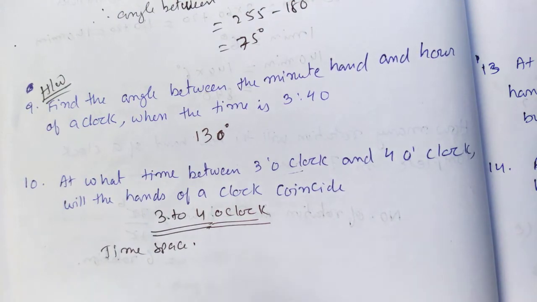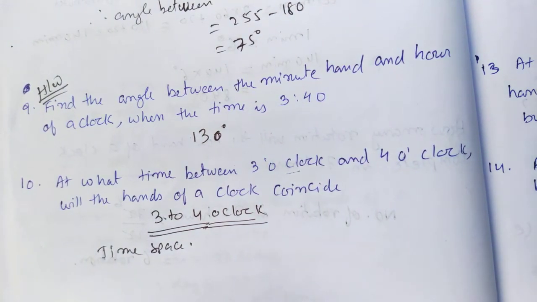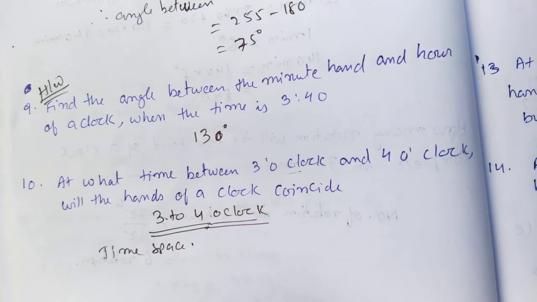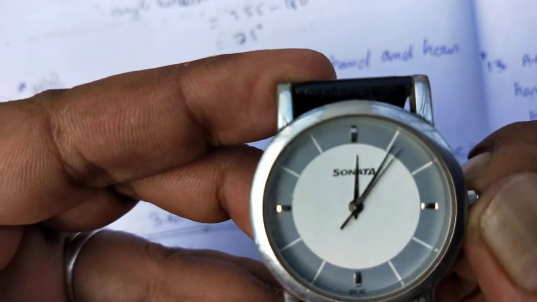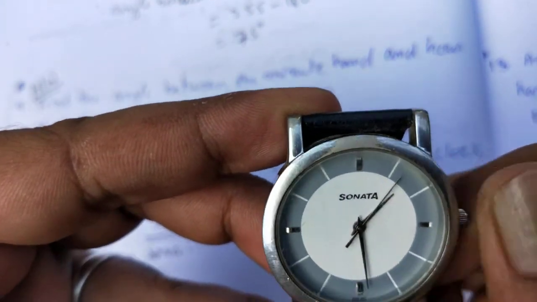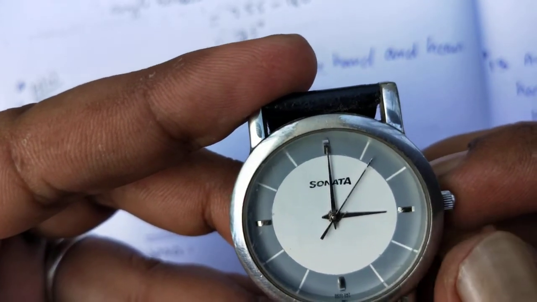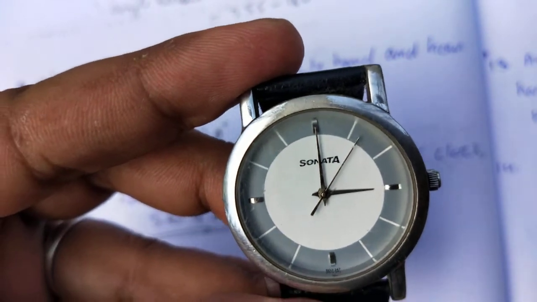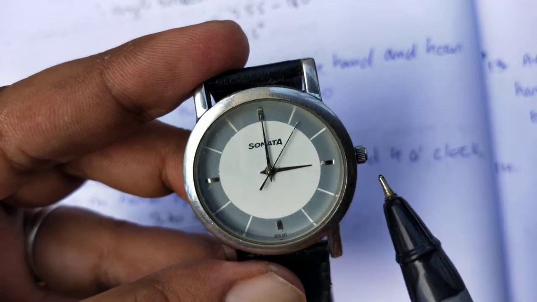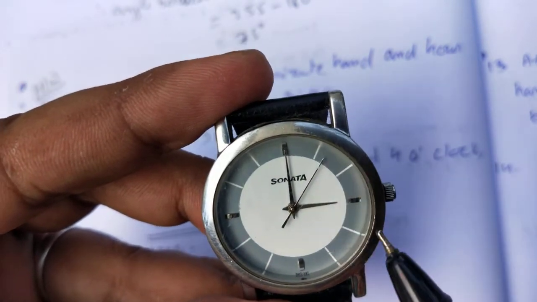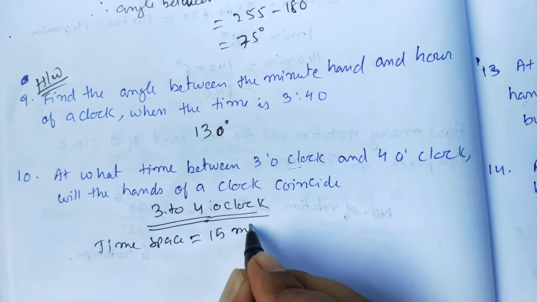See, at 3 o'clock, you have to know that the minute hand is at 12 and the hour hand is at 3. For example, this is not 3 o'clock, this is 12 o'clock. At 3 o'clock, just check the watch. This is 3, isn't it? At 3 o'clock, the minute hand is at 12 and the hour hand is at 3. So what is the time space between this? How many minutes? 15 minutes. So the time space is 15 minutes.